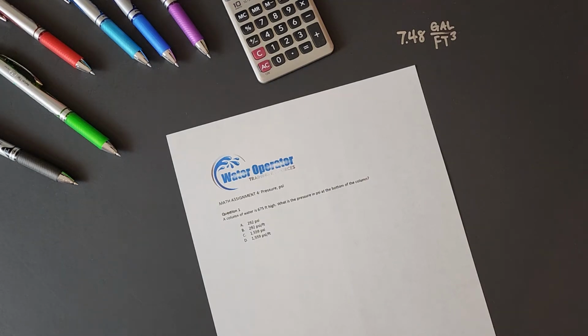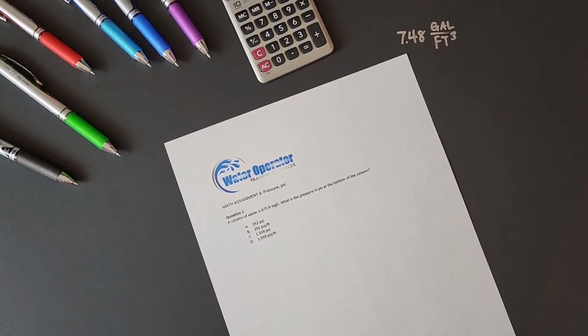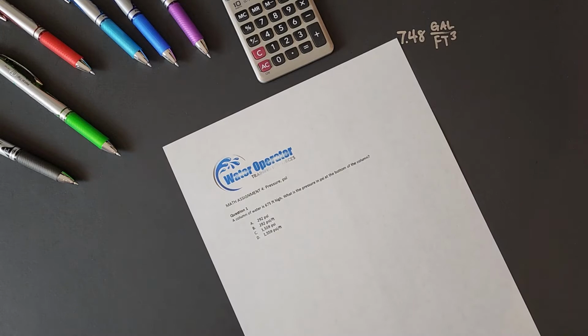Math lesson 4. This is on pressure in PSI. PSI stands for pounds per square inch. Question number 1. A column of water is 670 feet high. What is the pressure in PSI at the bottom of the column?